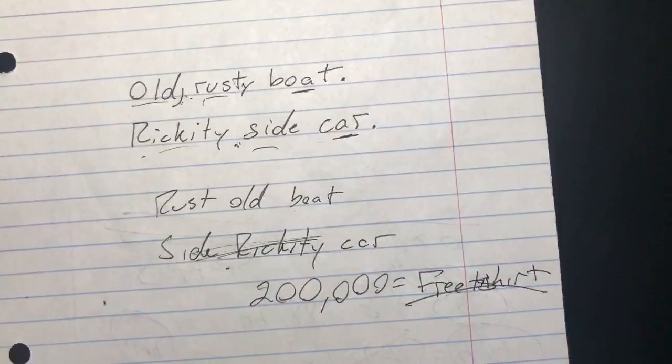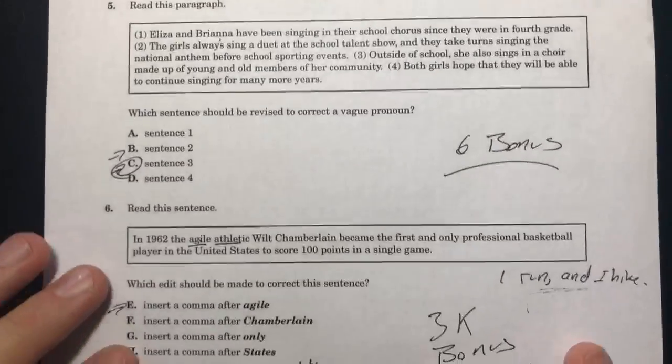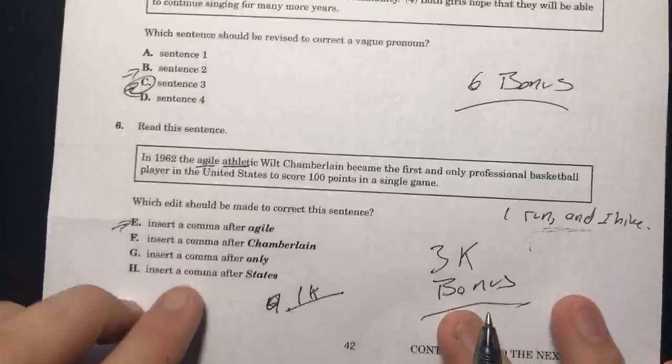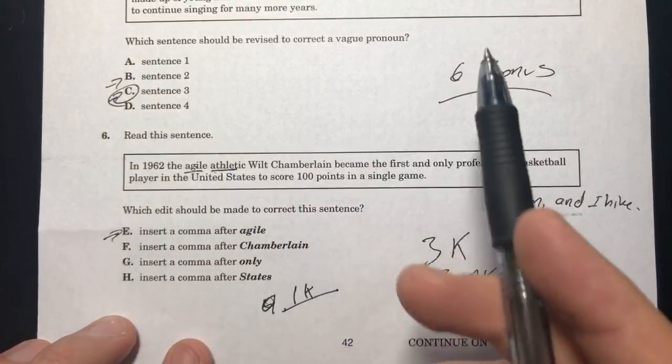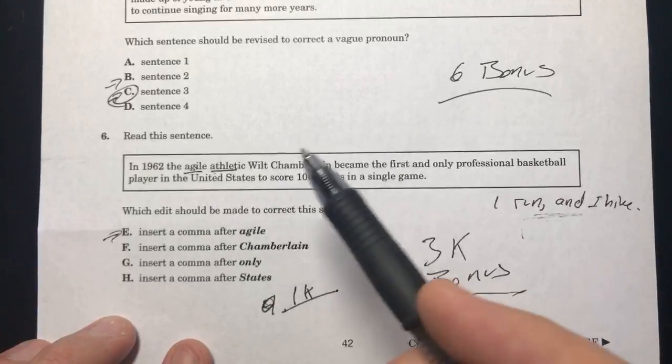So that's how you decide. And if we look at the old problem we just did, bros, see how it says the agile athletic? What if you said the athletic agile Wilt Chamberlain? Yeah, that still works, you know?